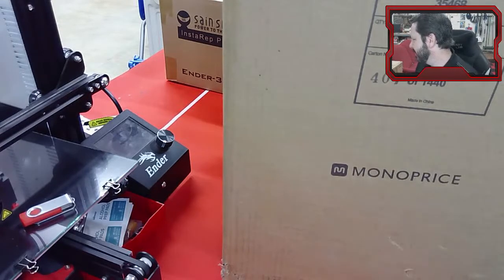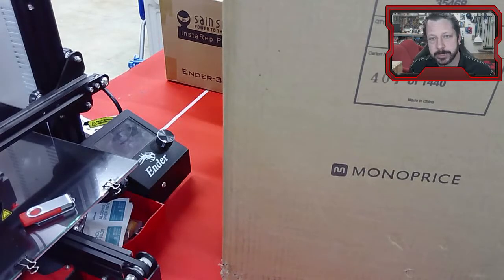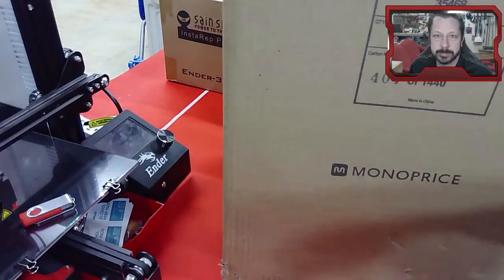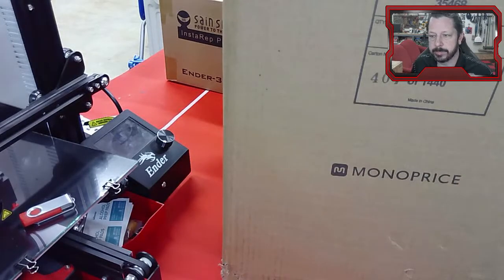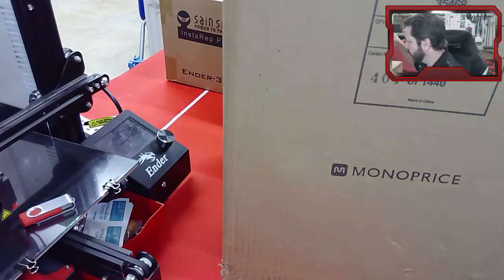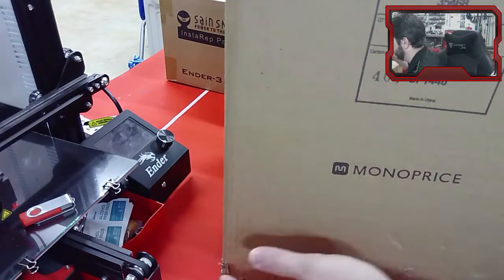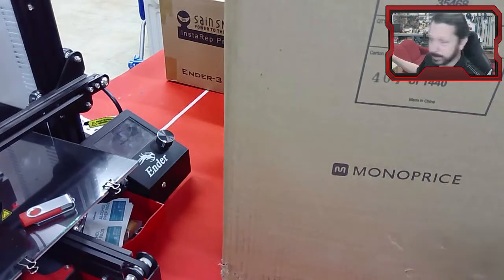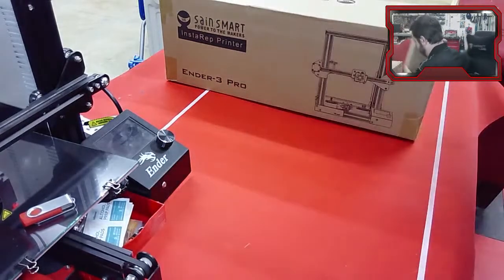This one is a Delta printer. So it's a different style of mechanism that controls the movement of it. So I'll unbox that and build. Actually, it's probably already assembled. There's probably no building to it. But we won't do that today.